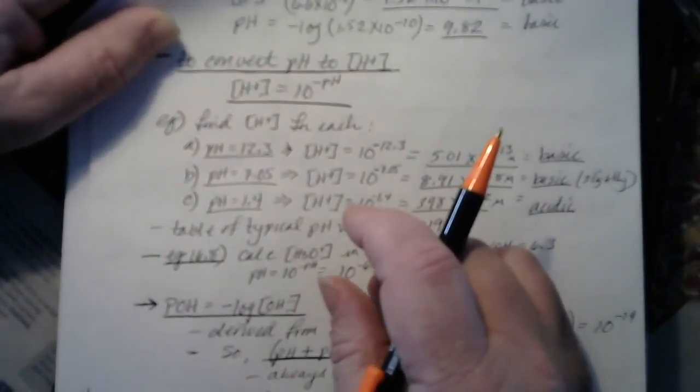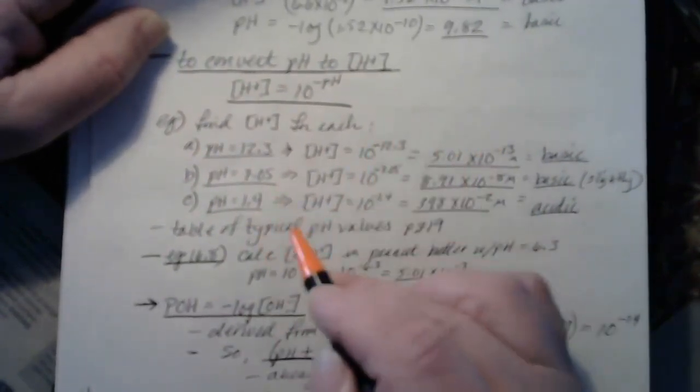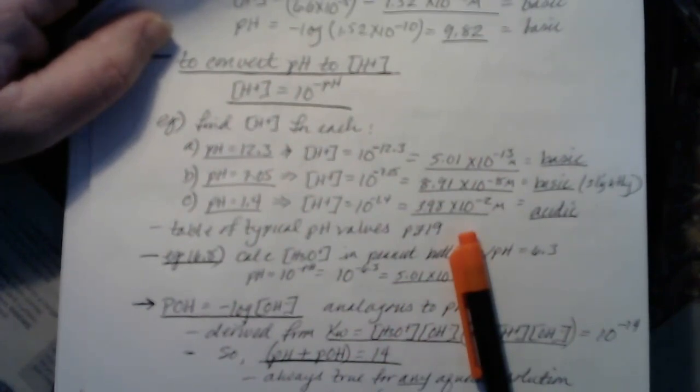The need might arise, though, to go the other way. Maybe pH in the lab, especially, is very easy to measure. And so there may be cases where you have the pH of a solution and you want to know what is the H plus ion concentration. And so that's a pretty common calculation. And what you do is you just reverse the calculation for pH. If pH is the negative log of the H plus concentration, then the H plus concentration would just be 10, the base of the log system, raised to the power of negative pH.